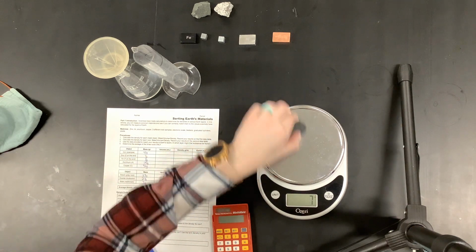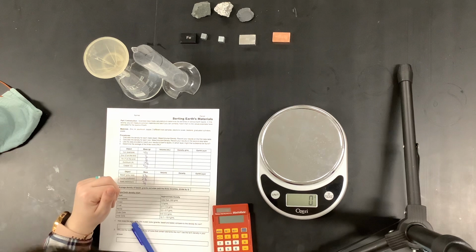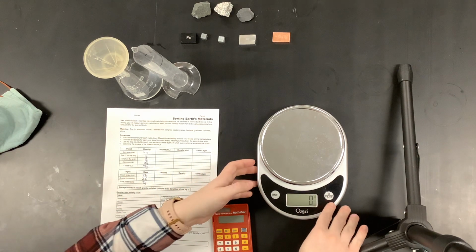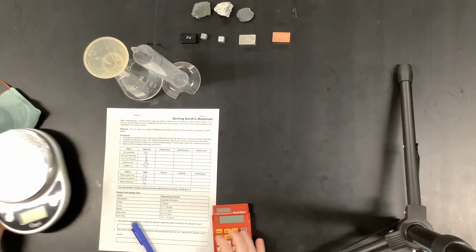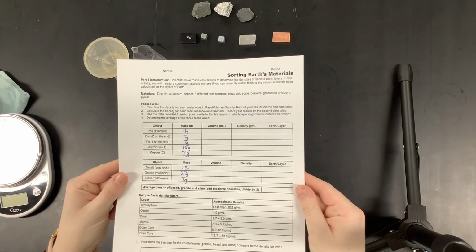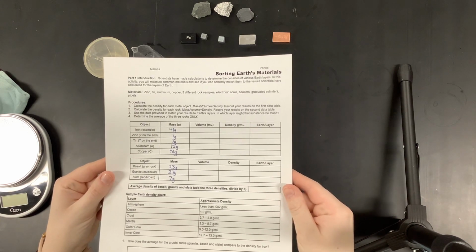Okay, so we are done with taking the mass samples of all of our items. So I'm going to go ahead and remove the scale, and I'll show you what this looks like a little closer. You can pause it if you need to.